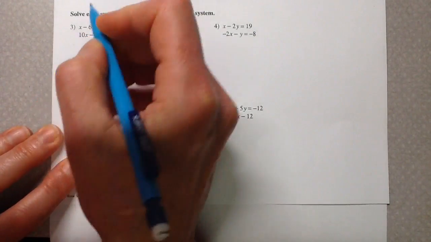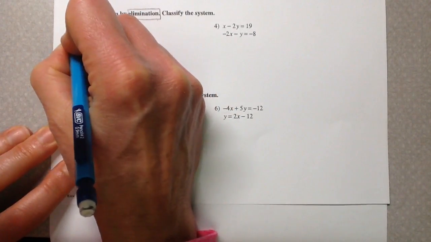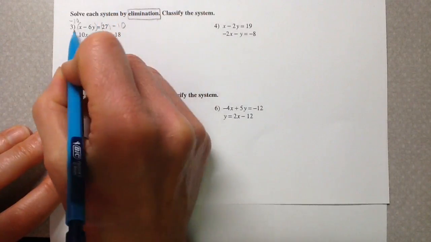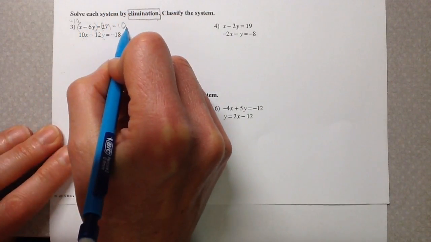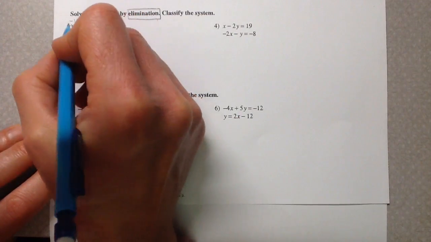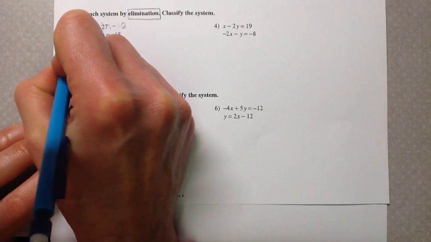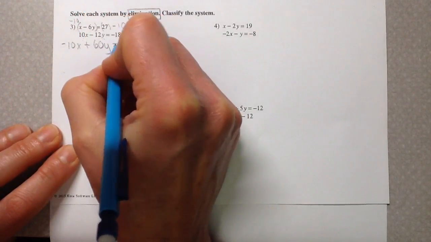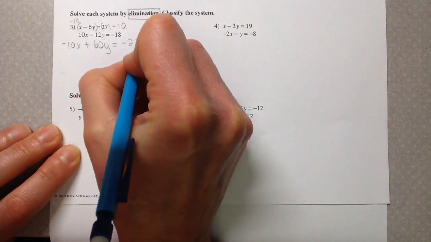All right, this is positive 10x, so I need to multiply by negative 10, and that means I have to multiply everything, all three terms. When I multiply by negative 10, I'm rewriting the whole system: negative 10x plus 60y equals negative 270.